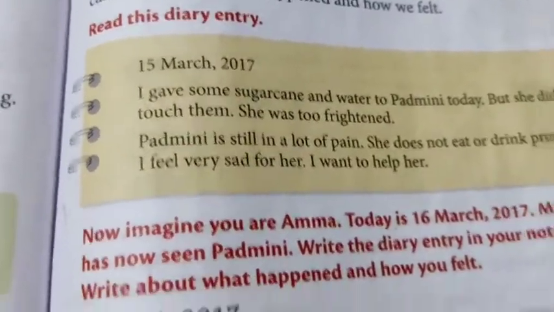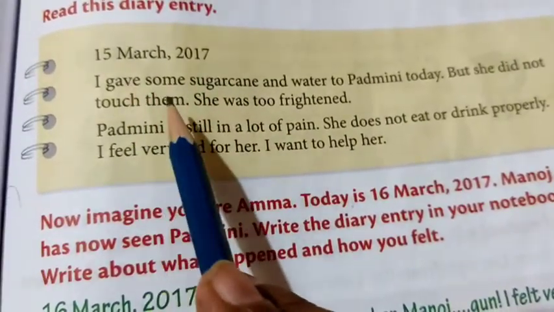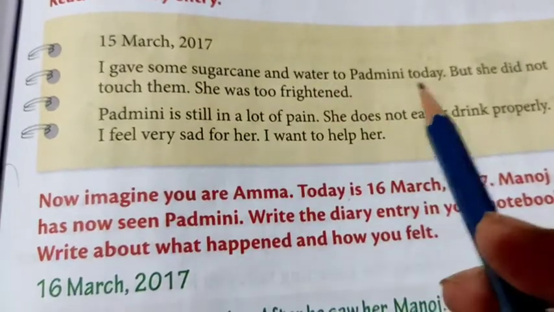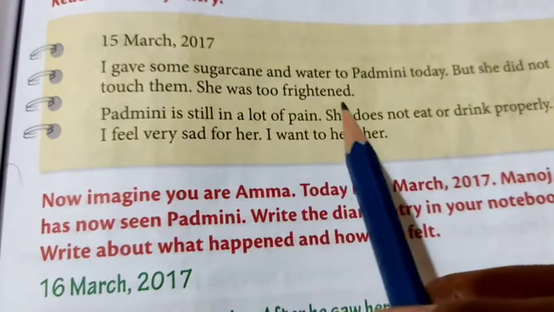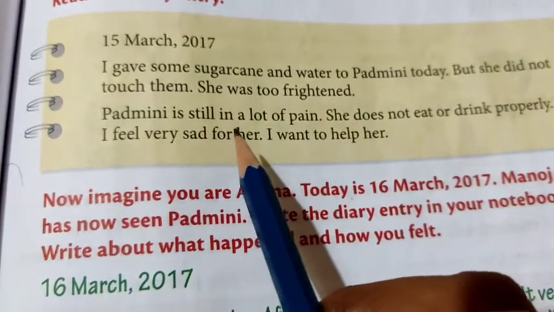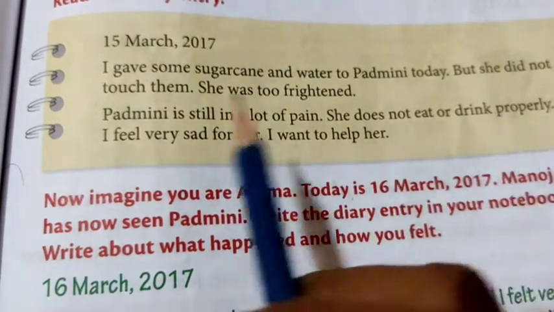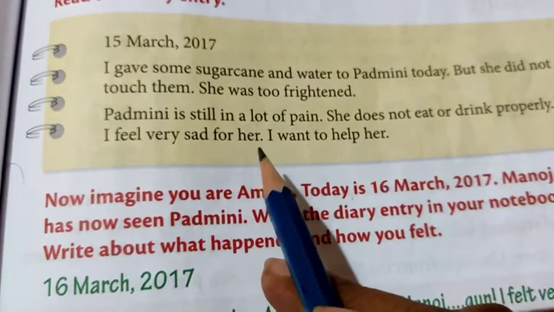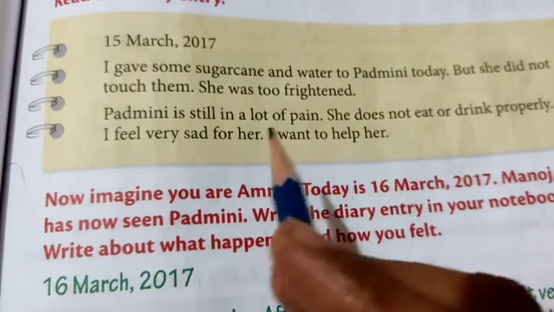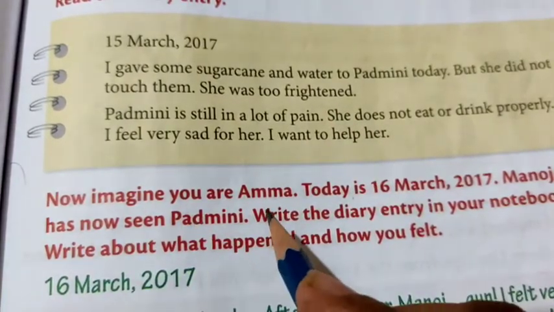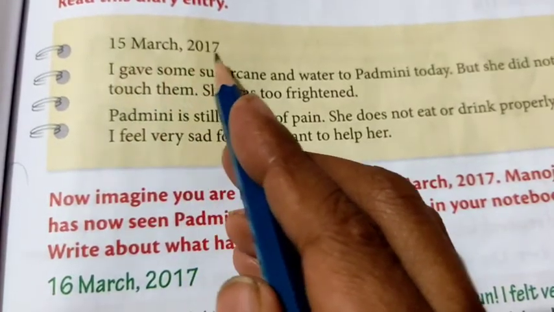Read this diary entry. Diary writing. 15th March 2017. I gave some sugarcane and water to Padmini today, but she did not touch them. She was too frightened. Padmini is still in a lot of pain. She does not eat or drink properly. I feel very sad for her. I want to help her. This is Amma's diary. Now, imagine you are Amma. This diary is written on 15th March 2017.